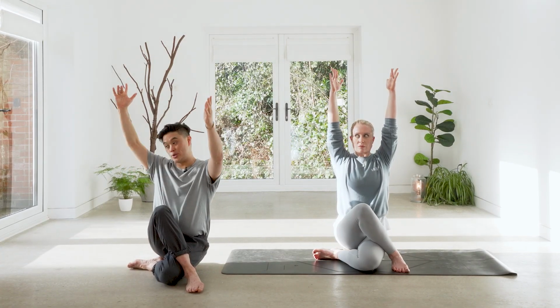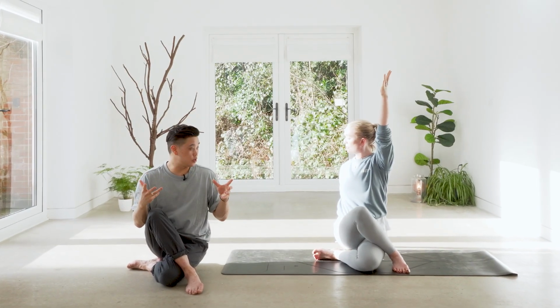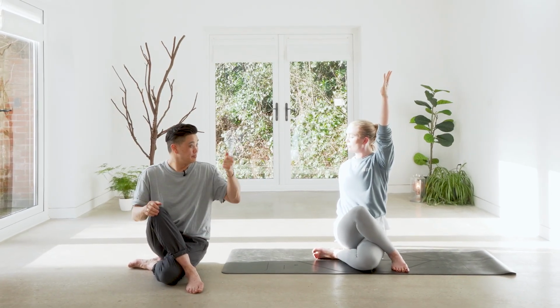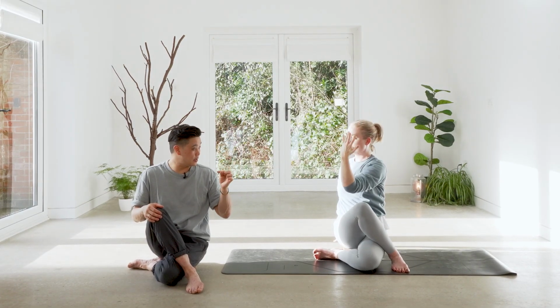First, right hand circles back behind you. Good, and that's gonna naturally give you your first point of a twist. Then I'm gonna say re-extend, and as you exhale, hook your left elbow on the outside of your right knee.